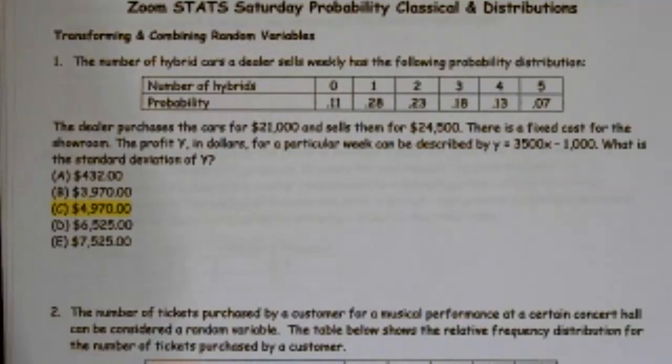So the number of hybrid cars a dealer sells weekly has the following probability distributions. The dealer purchased the cars for $21,000 and sells them for $24,500. There's a fixed cost of the showroom. The profit Y in dollars for a particular week can be described as Y equals 3,500 X minus 1,000. What is the standard deviation of Y?